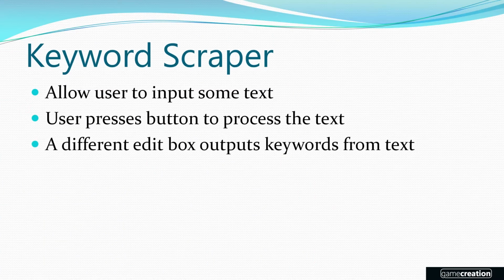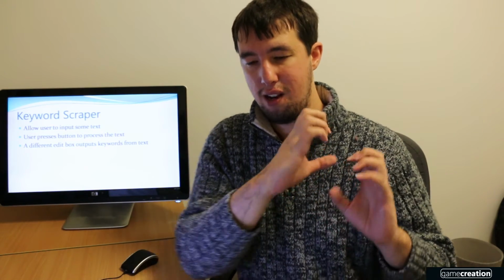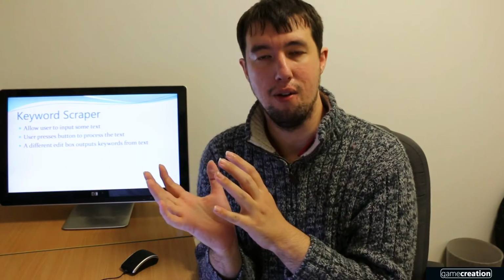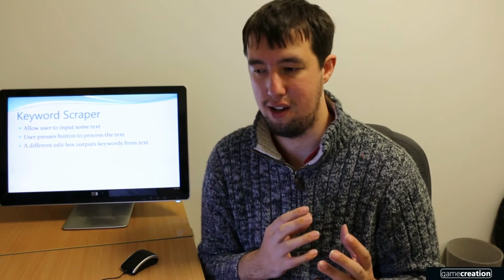And then we need another edit box for the keywords or tags or whatever you want to call them to be outputted. Now this is basically an algorithm. It's a way of getting from something to something else. Now with all algorithms, they can always improve. Google, for instance, have constantly improved their algorithm for search and for understanding what good content and bad content is.